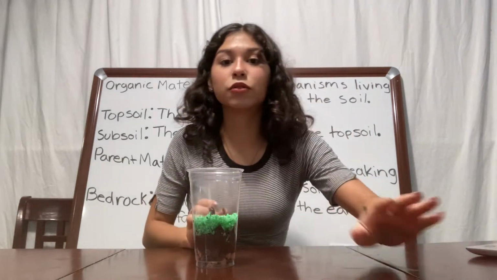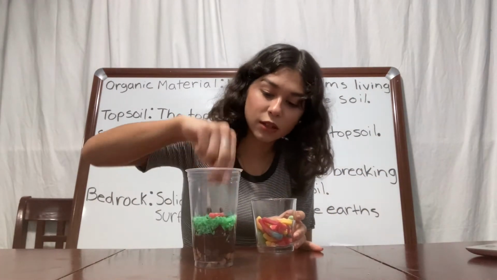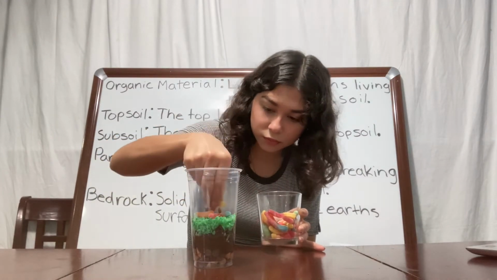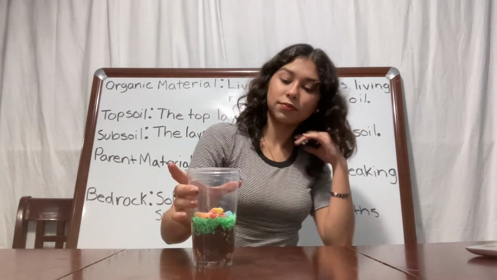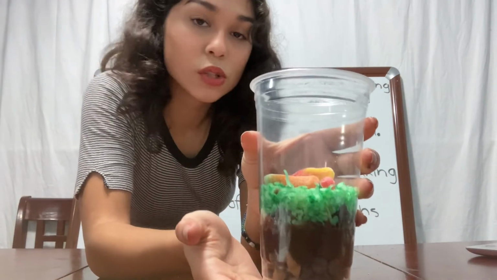Now we can add a few gummy worms to represent the living animals that we have.